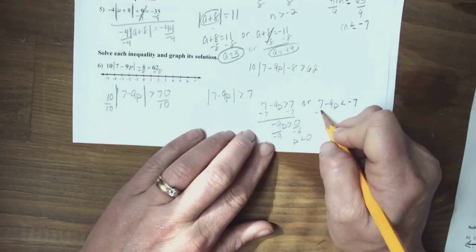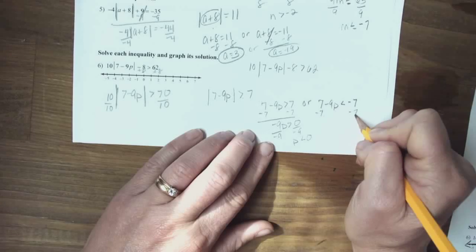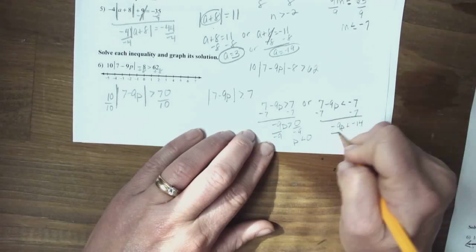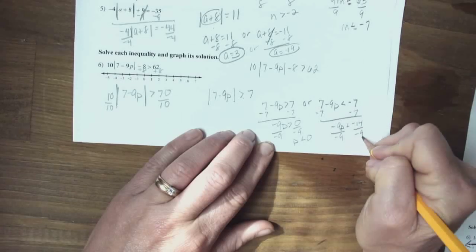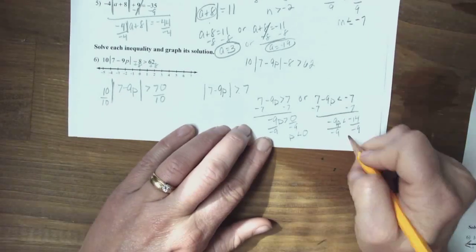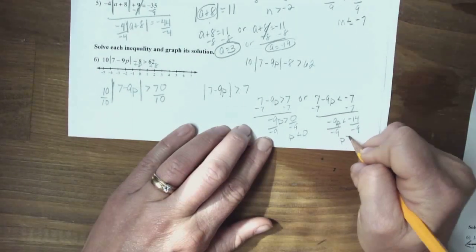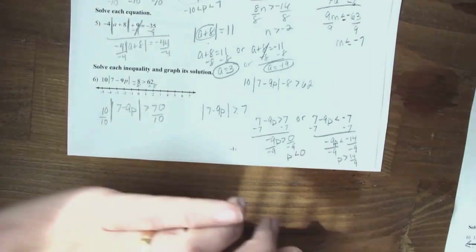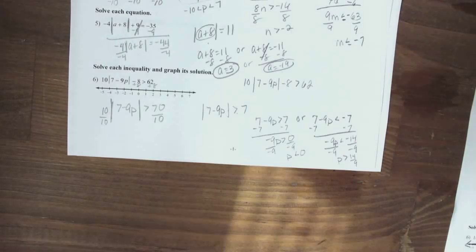We'll do the other one, subtract 7. Negative 9p is less than negative 14. Divide by negative 9. And I'm dividing by a negative, so I'm flipping it. Now, technically, feel free, please, to leave it as 14/9. That's like an exact answer, no rounding.